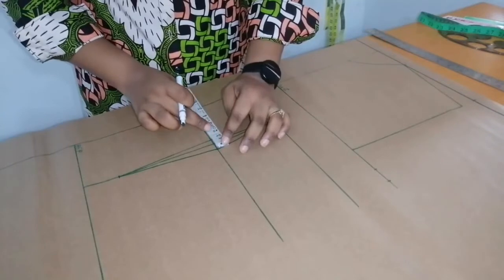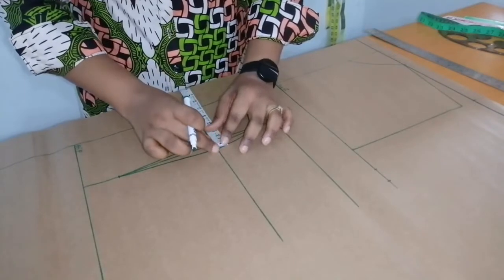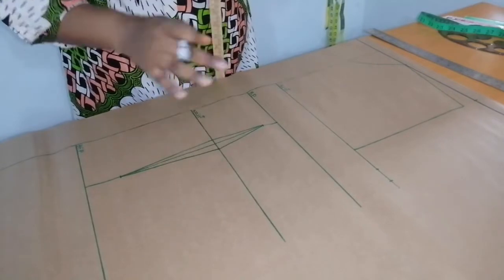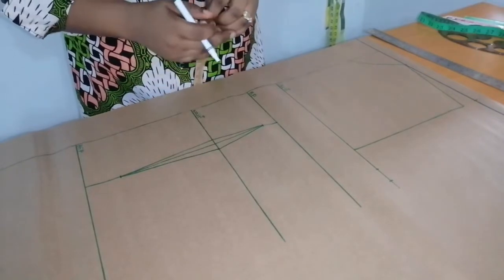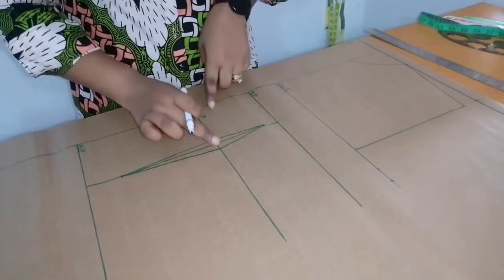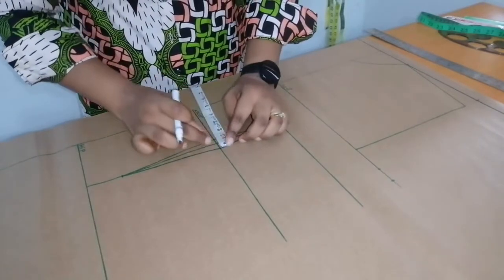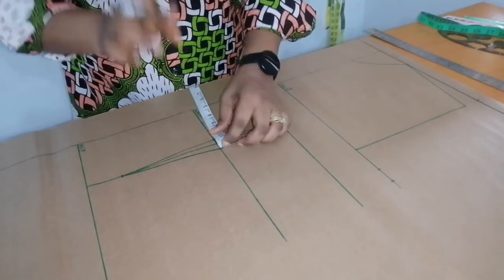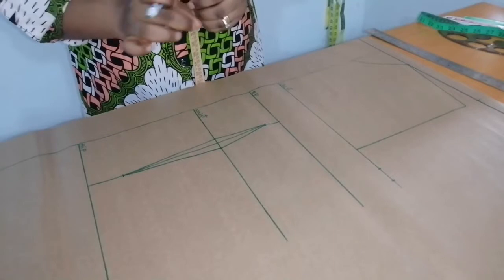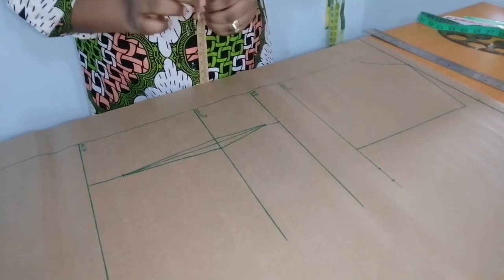We have taken away a 1 inch waist dart from the waist, so I'm going to replace it back to the waist measurement. My waist measurement is 40 inches. 40 inches divided by 4 is 10 inches. Plus this 1 inch waist dart that we took away, it will be 11 inches. I will be needing half an inch ease allowance, which will be 11.5 inches.